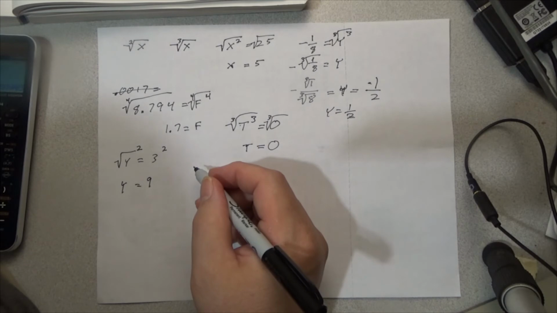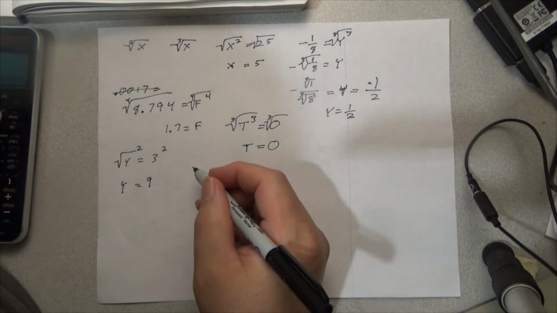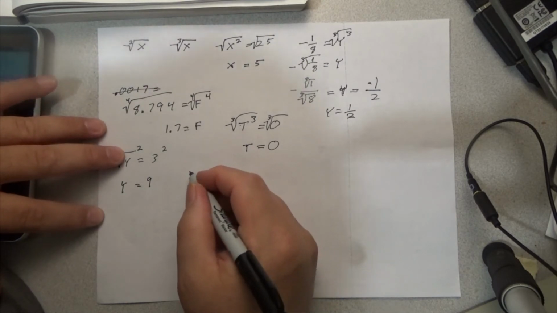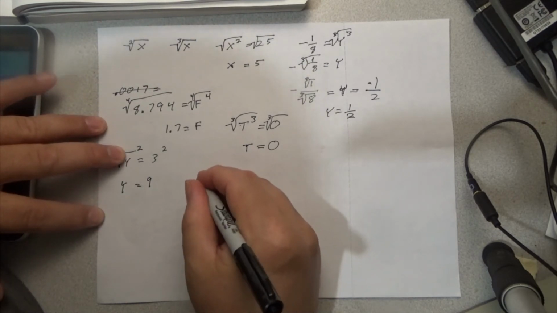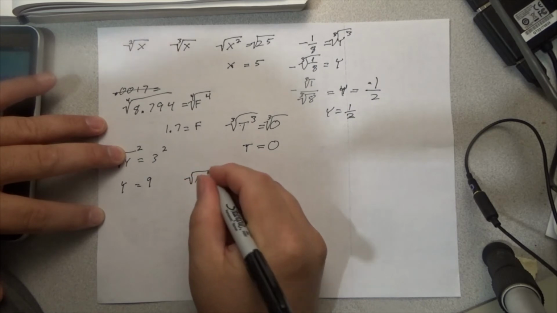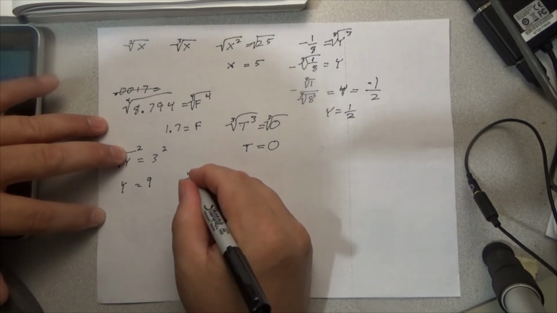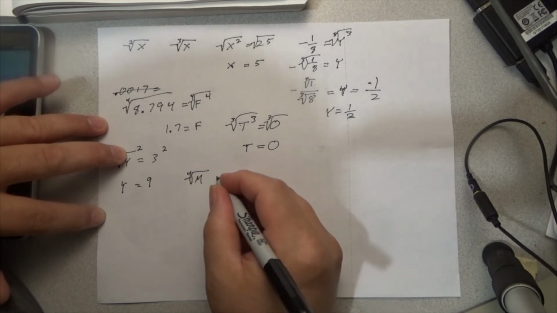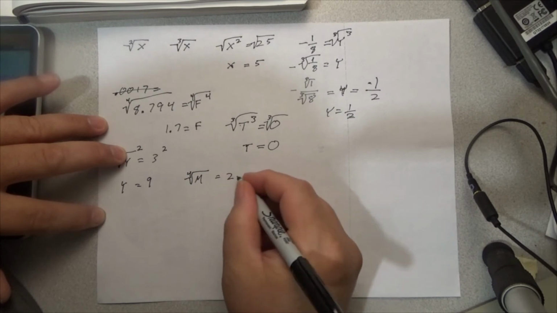So let's see if I can find a good one here. Looking at number 16 on page 441. 16 is m to the fourth power is equal to 2.